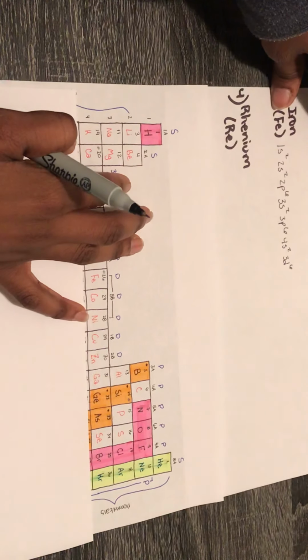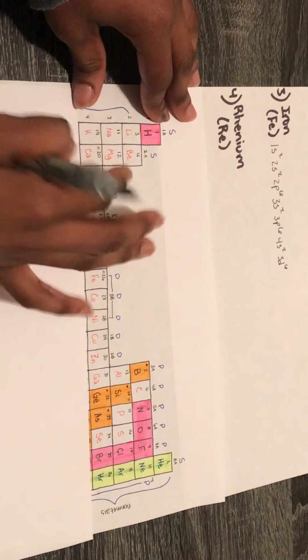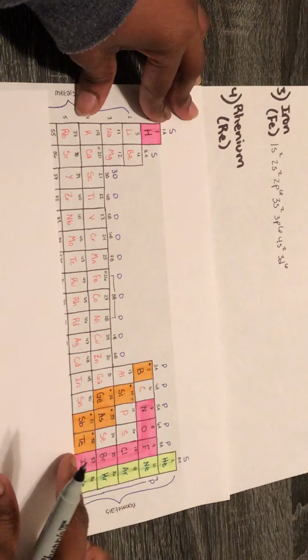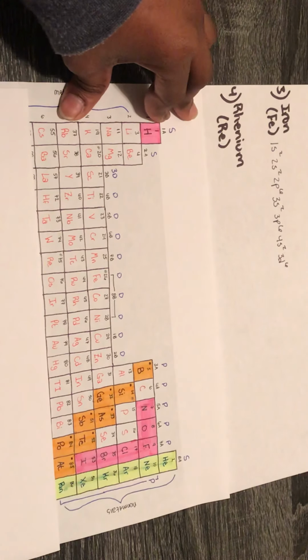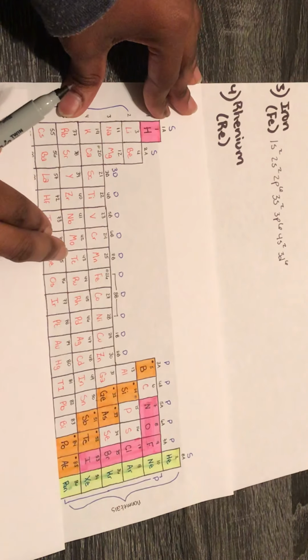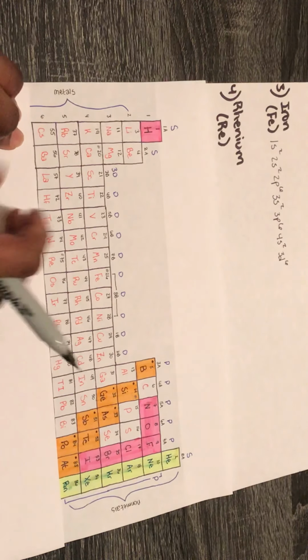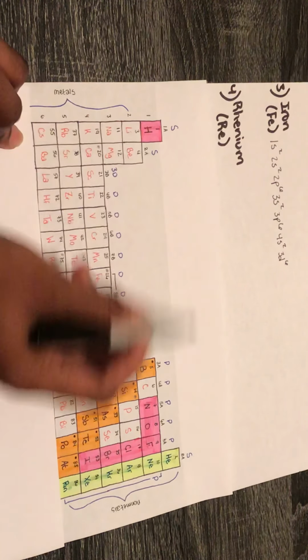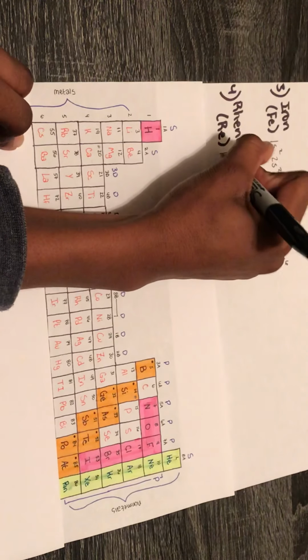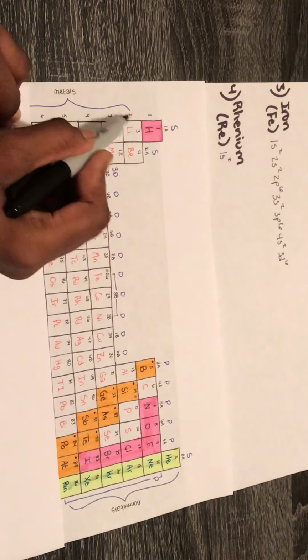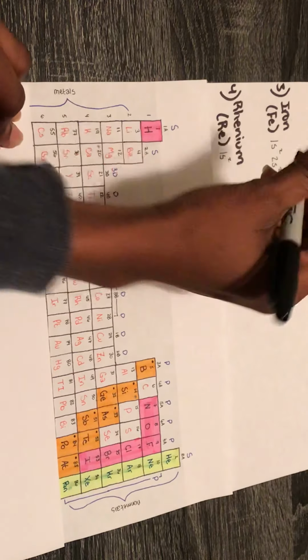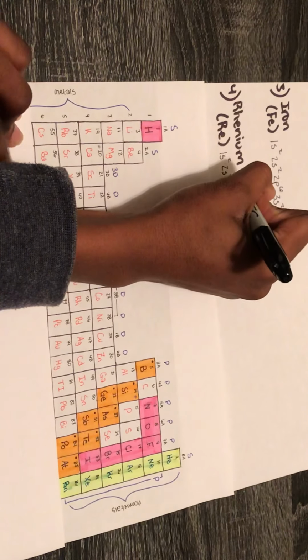Now for our last example, Re. And Re is right here, number 75, so we got a good little ways to go. 1s1, 1s2, 2s1, 2s2.